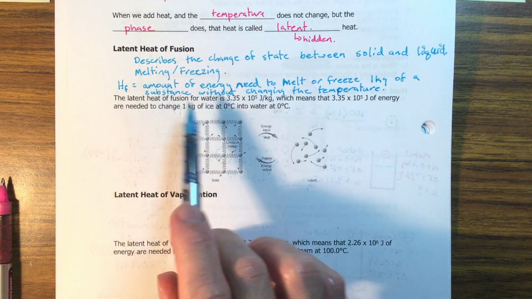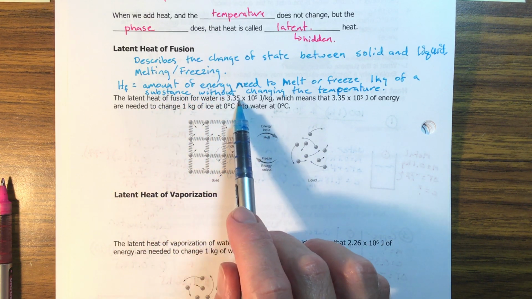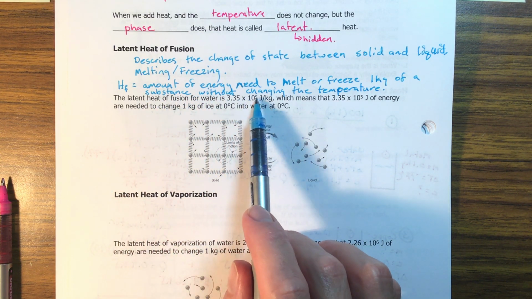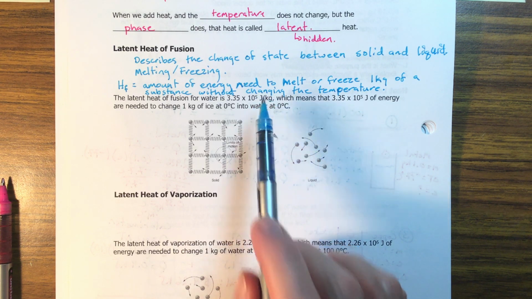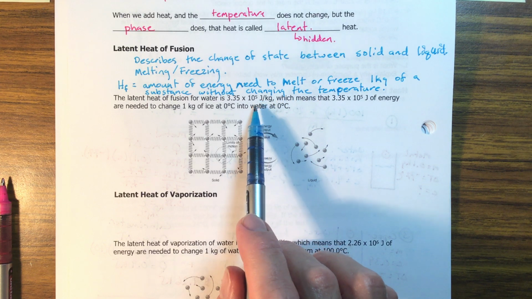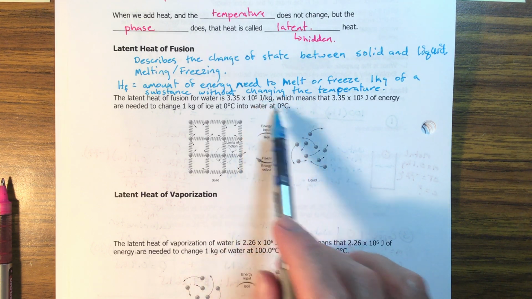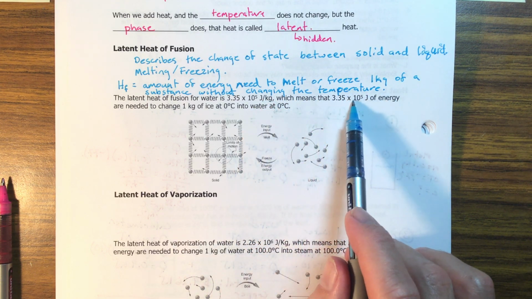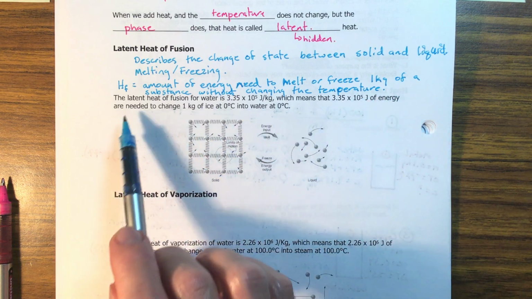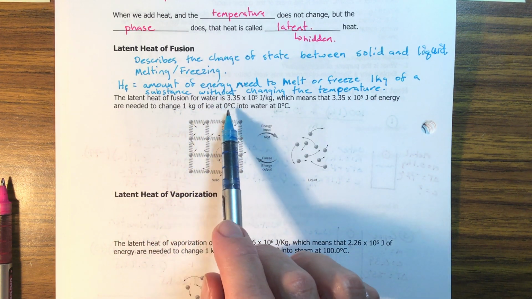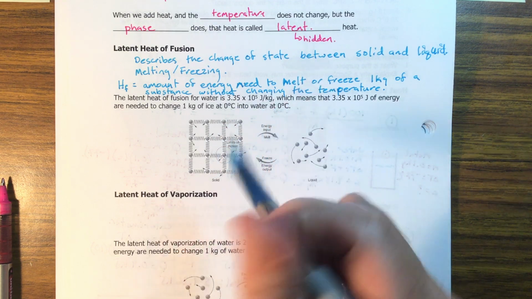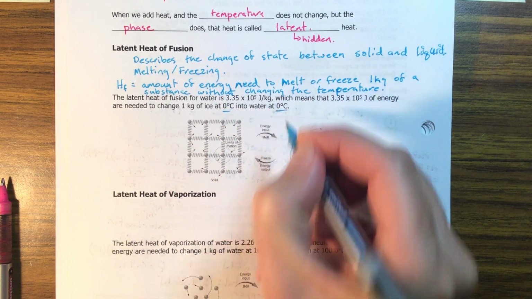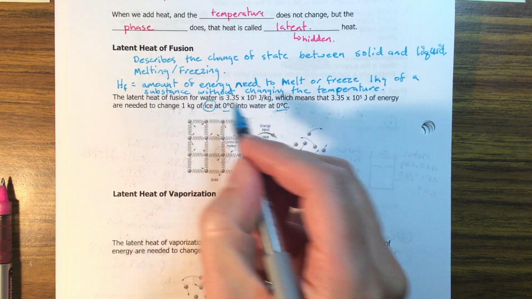Okay, so the latent heat of fusion for water is 3.35 times 10 to the power 5 joules per kilogram. Now this one's in joules. We like to go to kilojoules instead of just joules, which means that 3.35 times 10 to the 5 joules of energy are needed to change 1 kilogram of ice at 0 degrees Celsius into water at 0 degrees Celsius. No temperature change. Phase change.